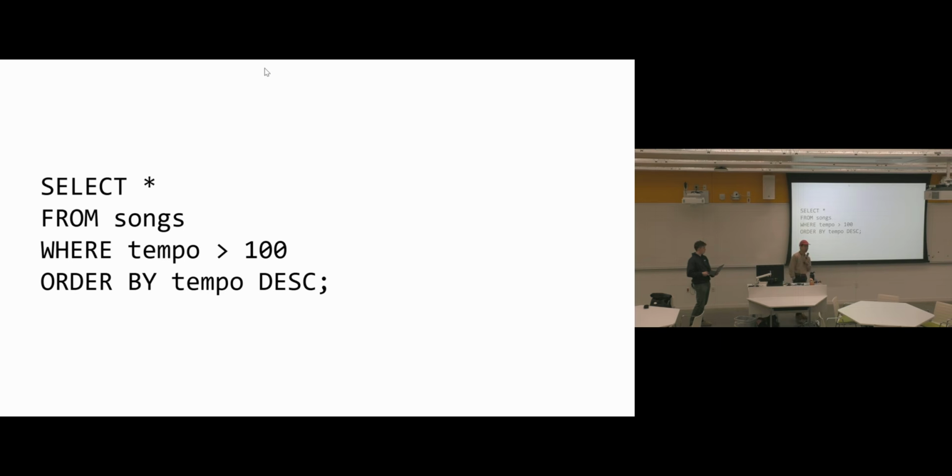Select star. Okay. We just did select name. You could also select tempo, select whatever. When you do select star, star is a placeholder for everything, essentially. So when you do select star, it's going to return all the attributes that exist within that row, so anything about that specific song.